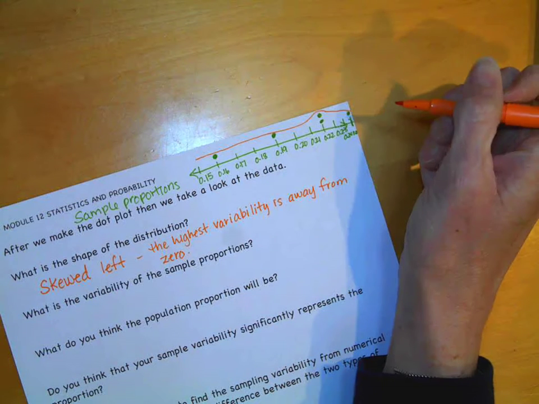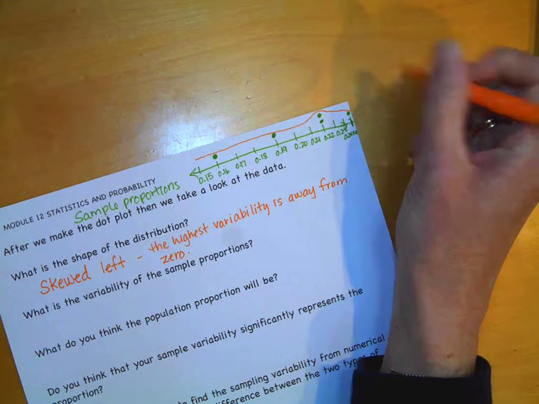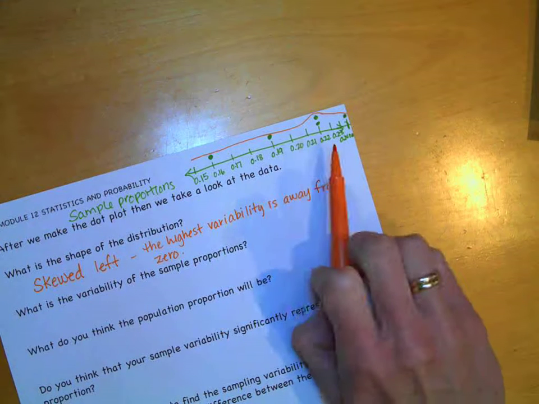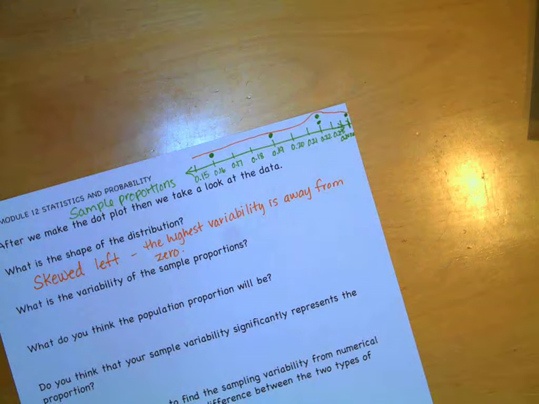When I'm talking about highest variability, I'm talking about the highest point of our shape. So skewed left means that the highest point or variability is farthest away from 0. So that's why that's called skewed left.